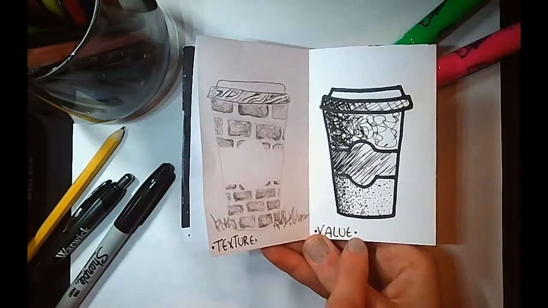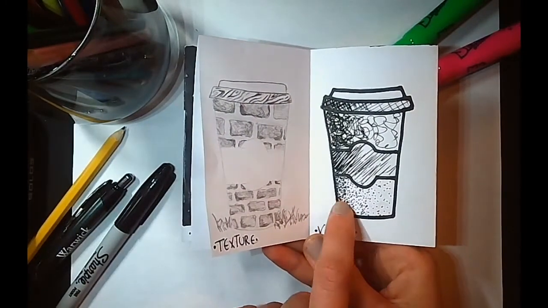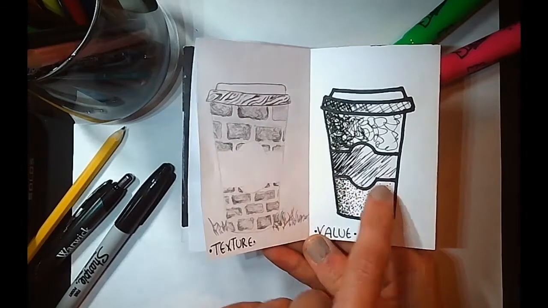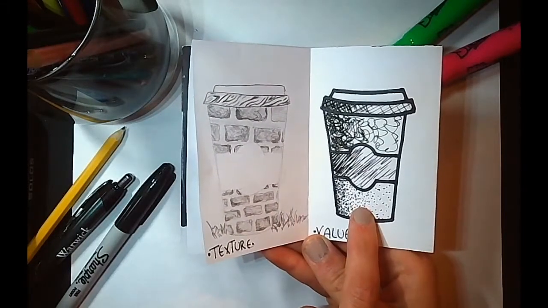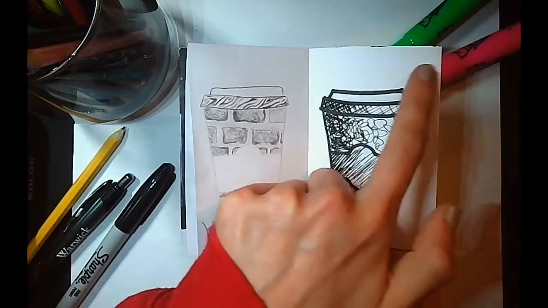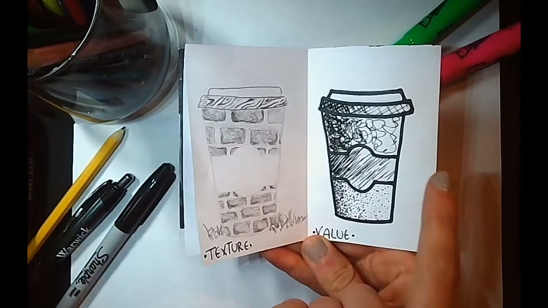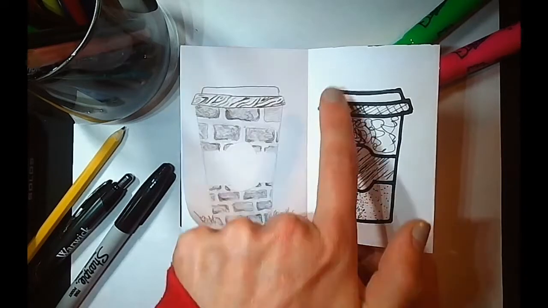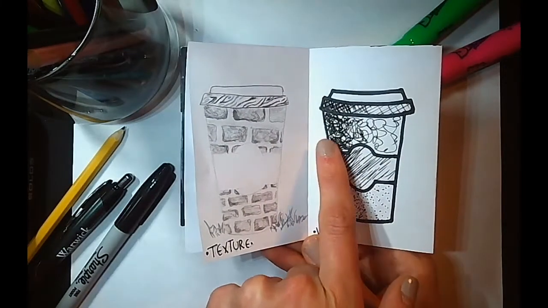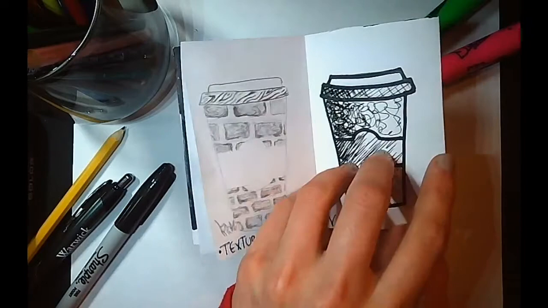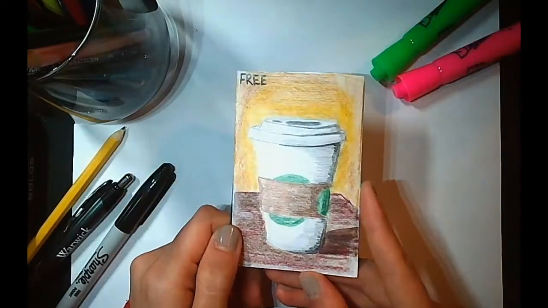On my value scales, my examples are different types of value scales within the cup. I could push this further into a value scale in the background with another type of material or a pen, but maybe I'd go dark to light, because in the cup, I'm going from dark to light this direction. And then again, that last page is that free space.